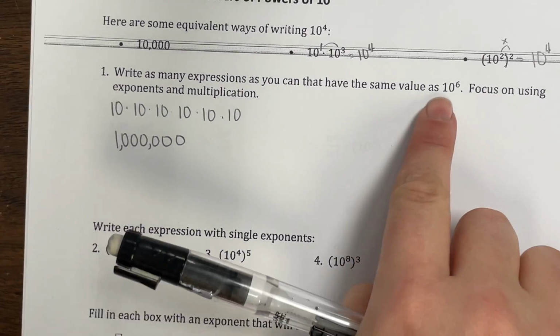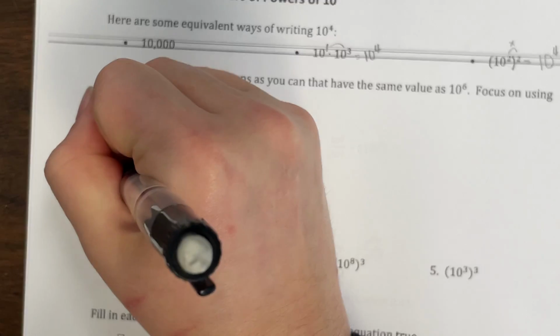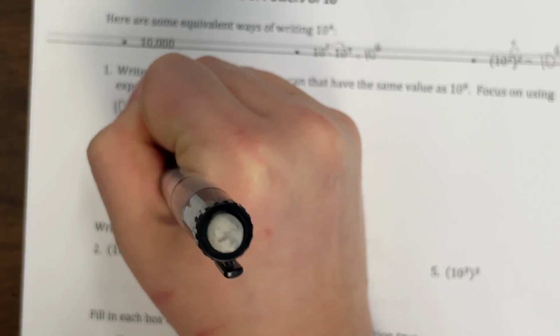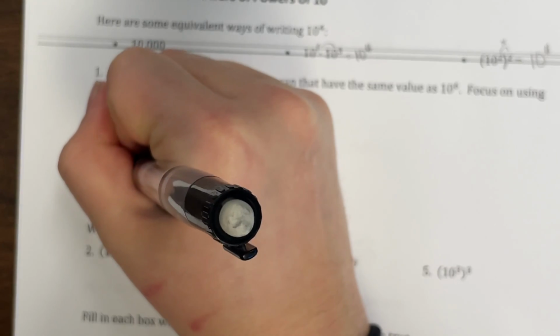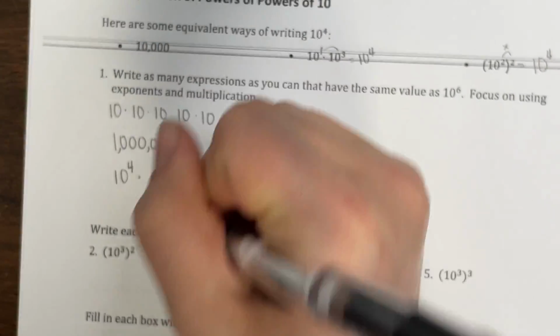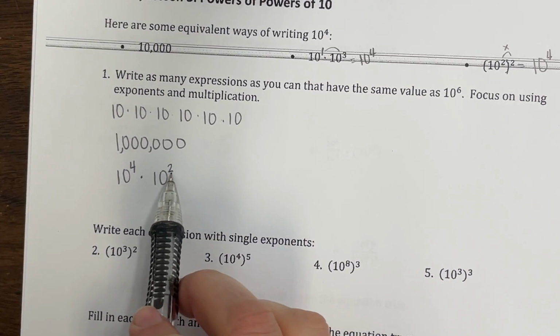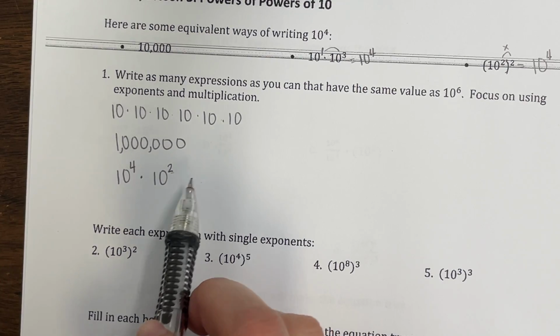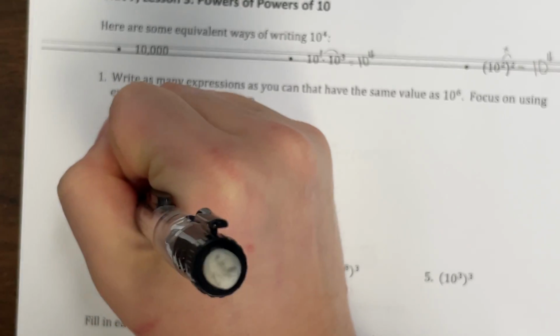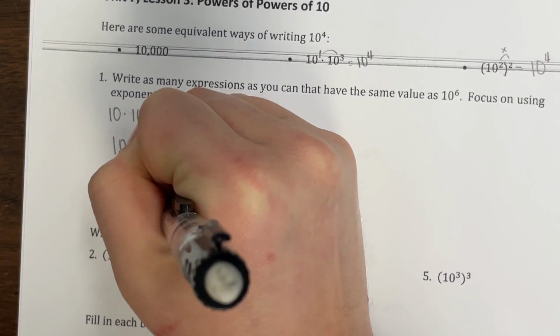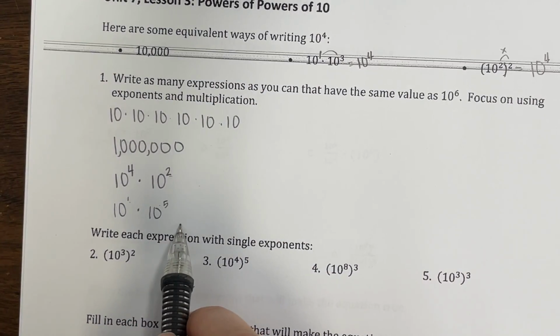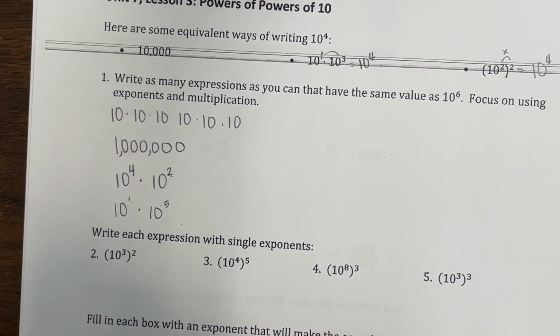I can also break apart 10 to the 6th and do 10 to some power times 10 to some power. So, I don't know, 4 plus 2, so 10 to the 4th times 10 to the 2nd. I would add those two exponents to get 10 to the 6th. You can do it a different way: 10 to the 1st times 10 to the 5th, because 1 plus 5 equals 6, so that would still be 10 to the 6th.